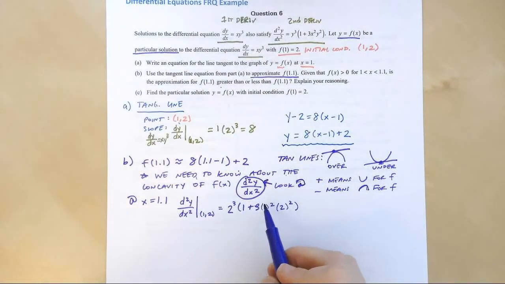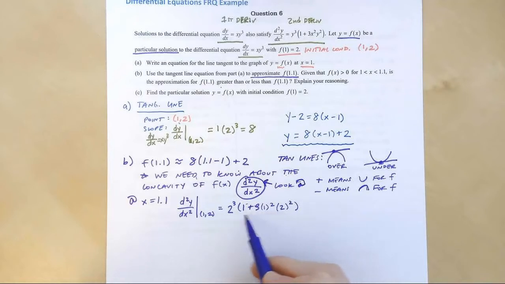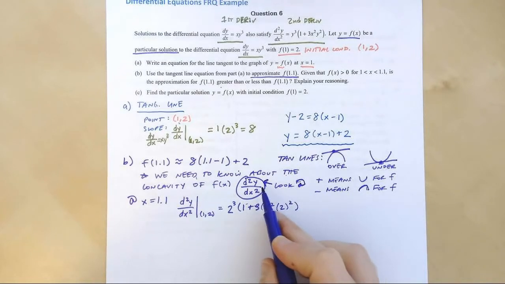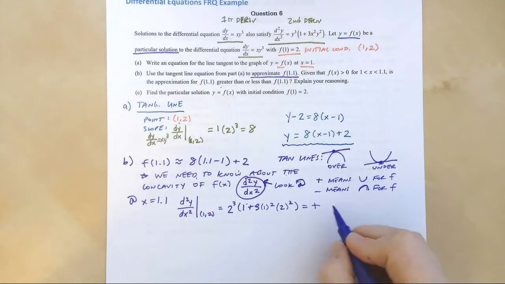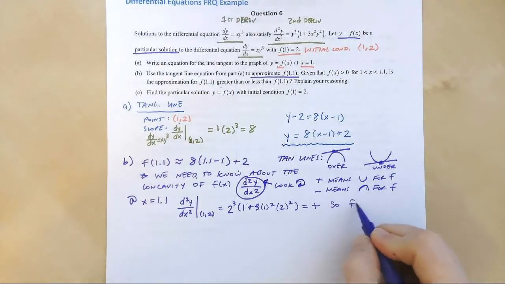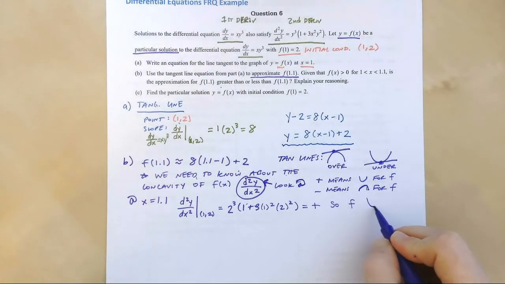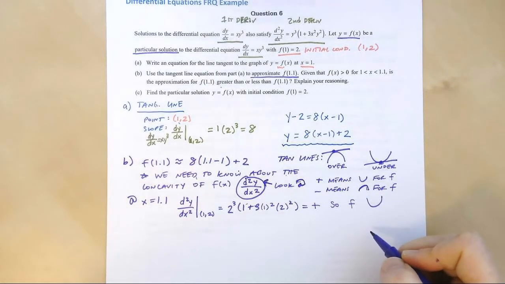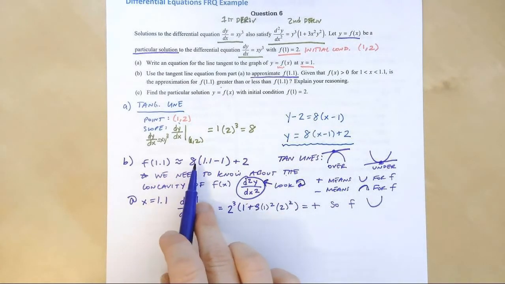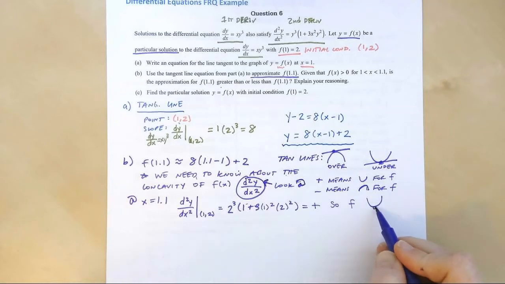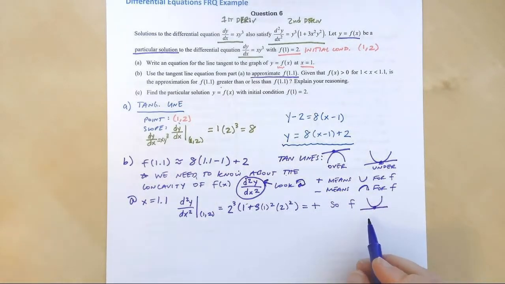So we don't care about the actual value, right? We're just trying to check is the second derivative positive or negative. This is going to be positive. So this tells us f is concave up. So the tangent line that we found here, that we approximated, has to be below. It's below f of x.